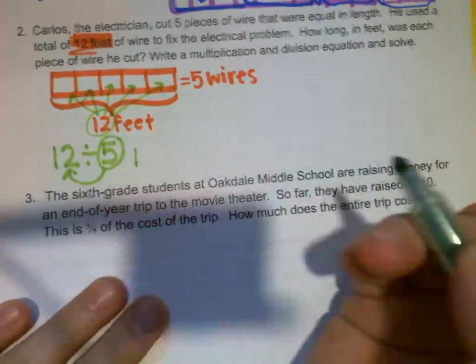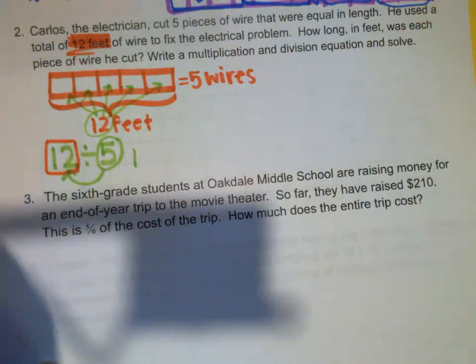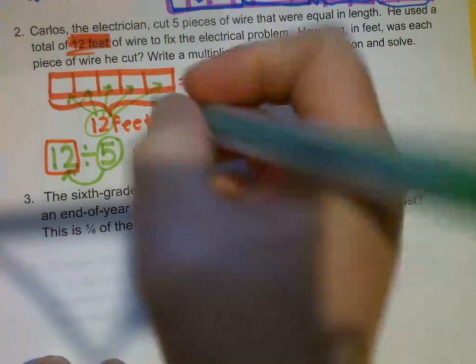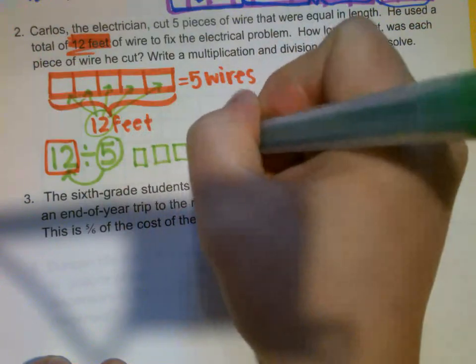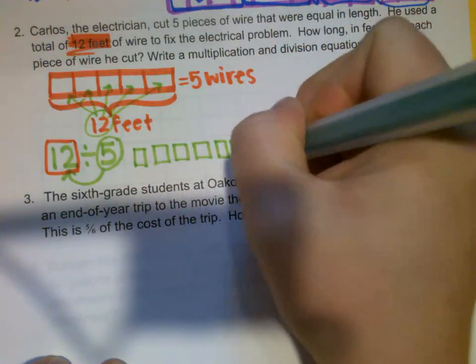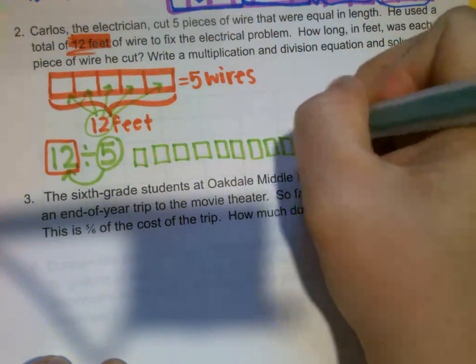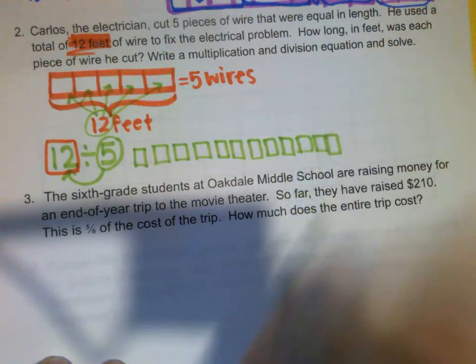Okay, so I'm going to start just like I draw every other problem, and I'm going to start by drawing my dividend. Draw the first number. So 1, 2, 3, 4, 5, 6, 7, 8, 9, 10, 11, 12.